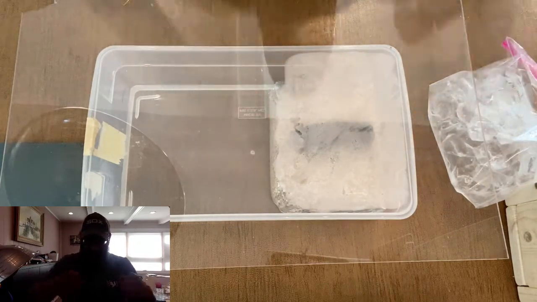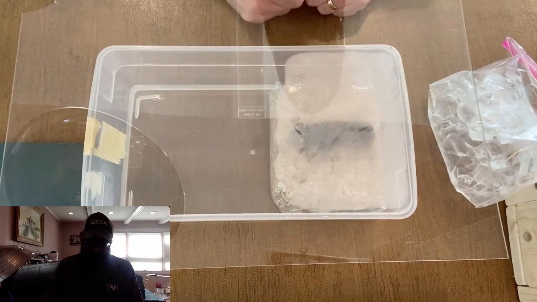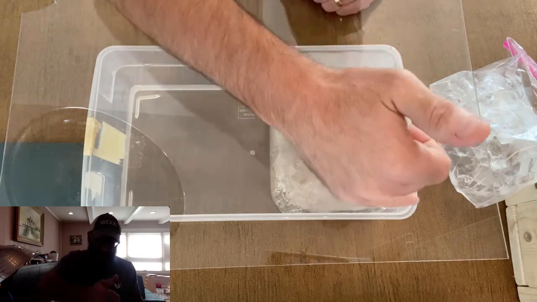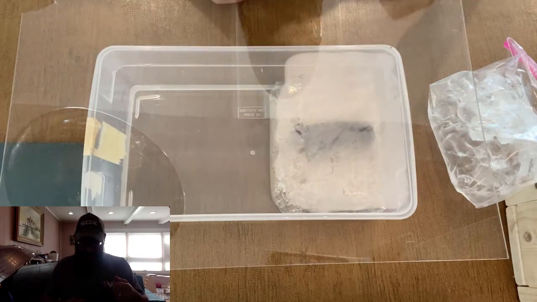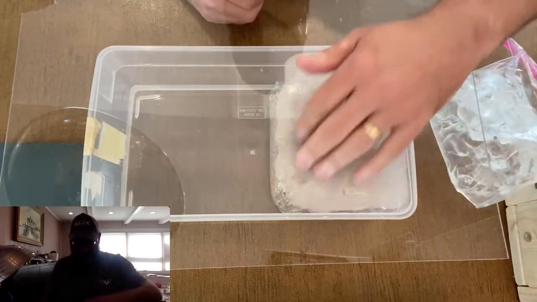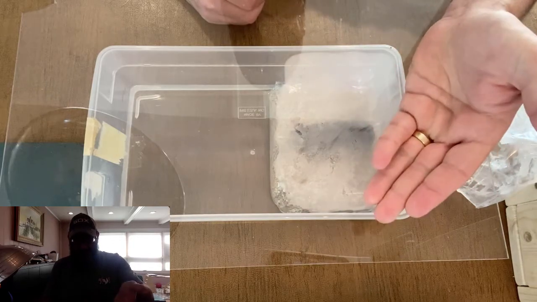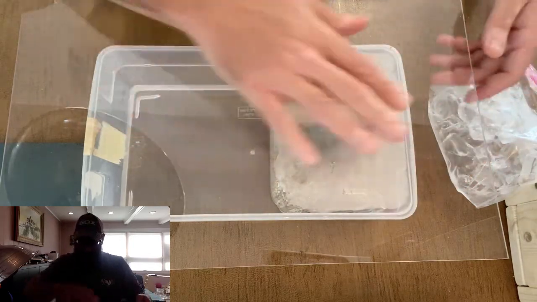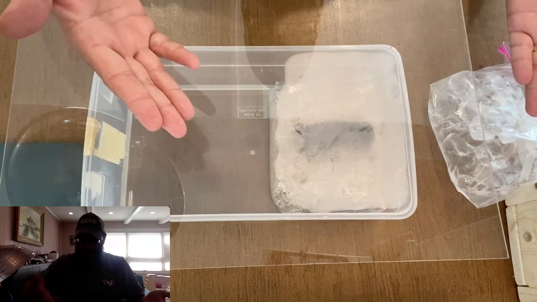There's this foggy top here. And now when I take a look at it, I'm just going to run my finger across, and we'll notice that foggy top, well, it actually, to me, it feels dry. I don't feel any moisture on the top.